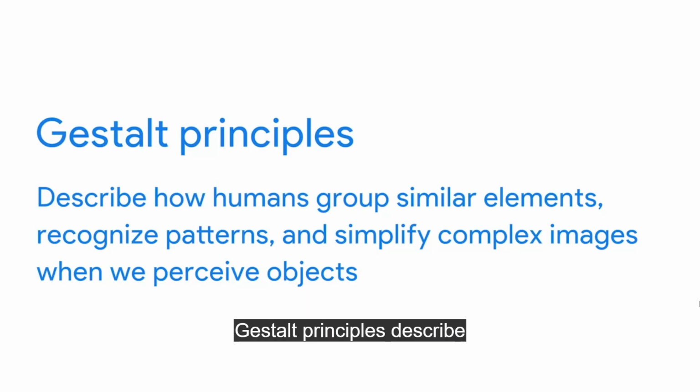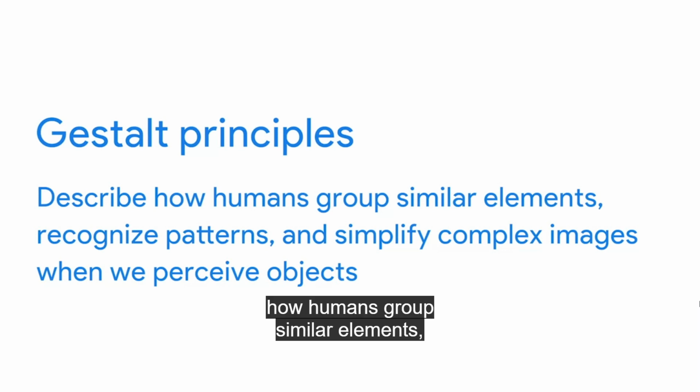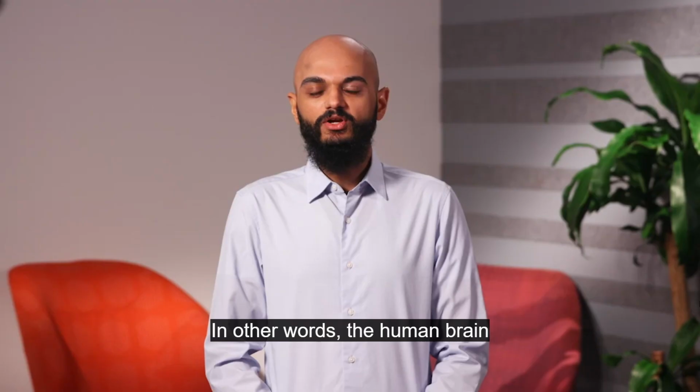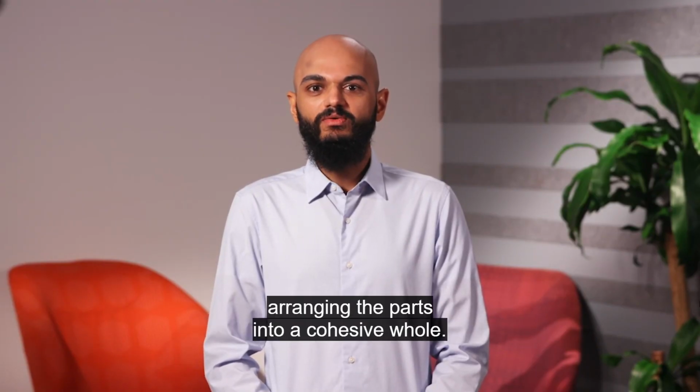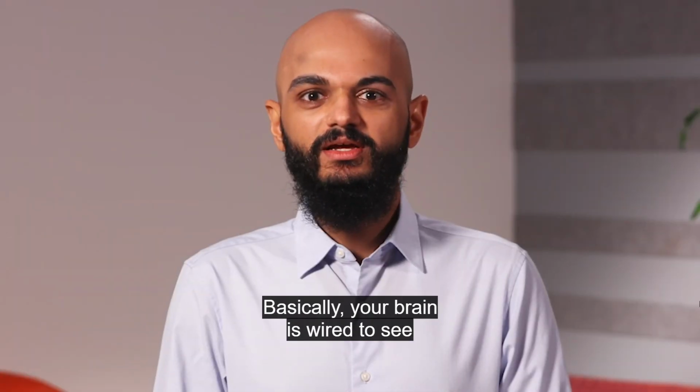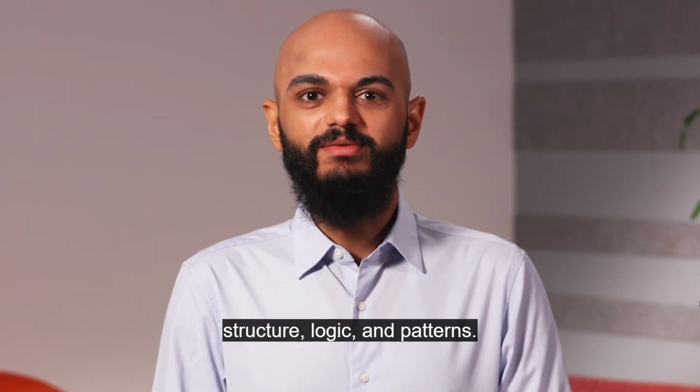To refresh your memory, Gestalt principles describe how humans group similar elements, recognize patterns, and simplify complex images when we perceive objects. In other words, the human brain will attempt to simplify and organize complex images by subconsciously arranging the parts into a cohesive whole. Basically, your brain is wired to see structure, logic, and patterns.